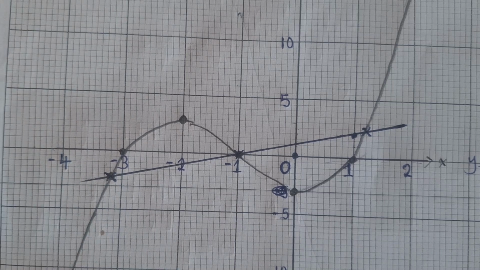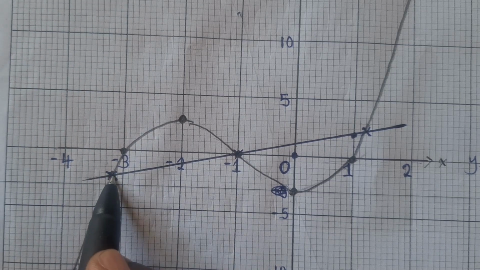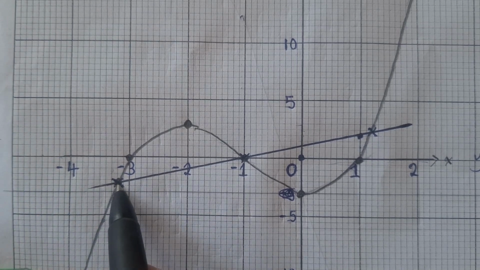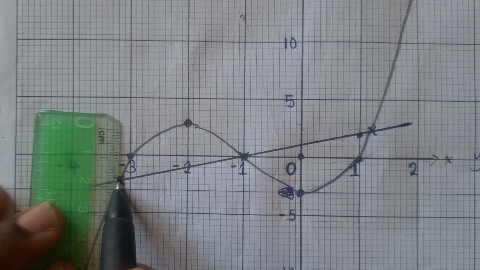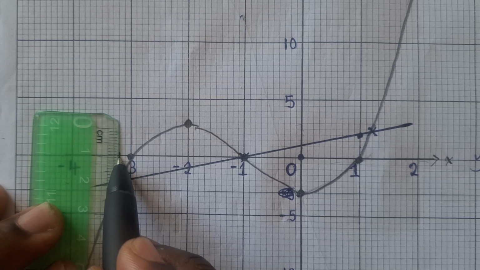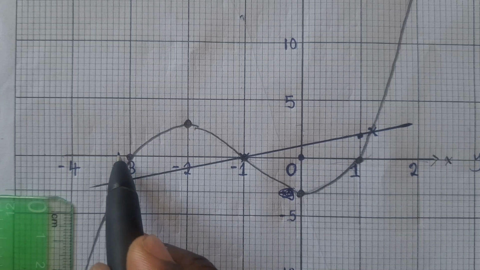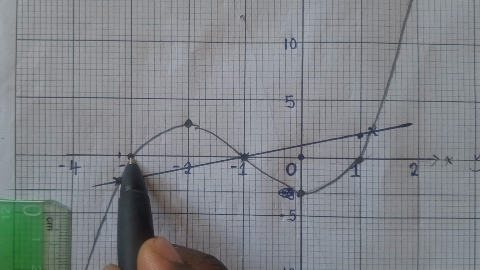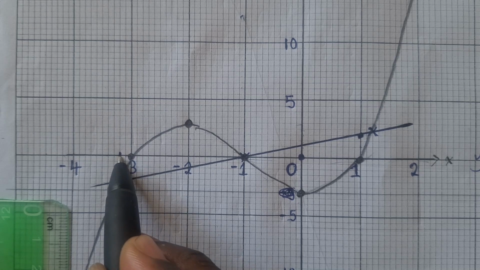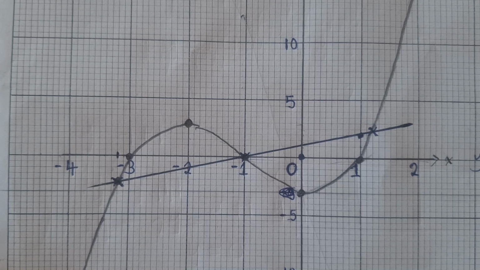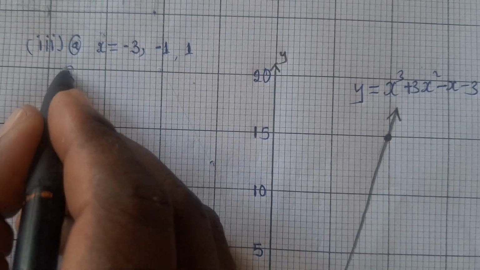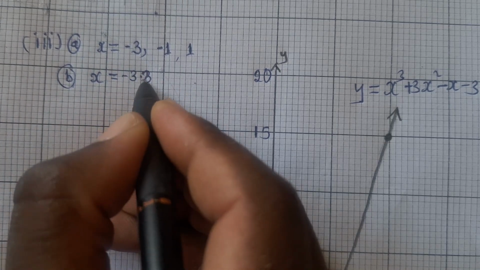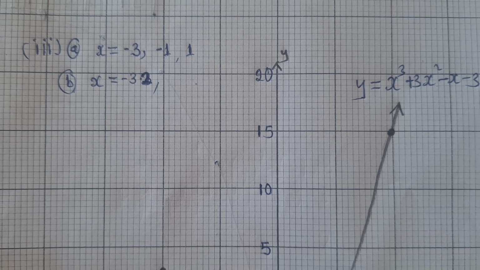Now, your question must be, what is the x value where they're meeting? This is where I told you to do this. You get your ruler, go to that point. Are you able to see the point? Put your ruler like this. Now see here, the x-axis. Can you see the x-axis? Straight with this point, this is where it is. What number is here? If this is negative 3, this is negative 3.1, negative 3.2. That's our answer. So we can say x is equal to negative 3.2. This is one of the solutions.